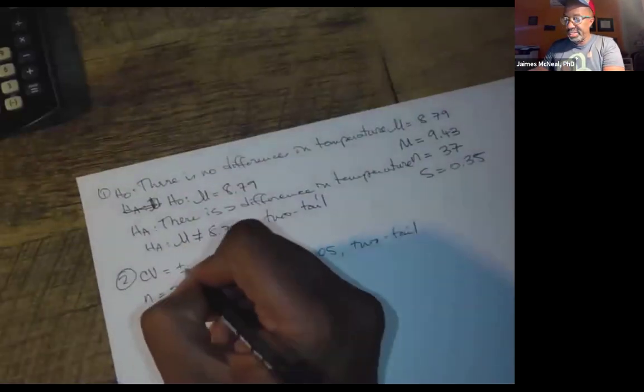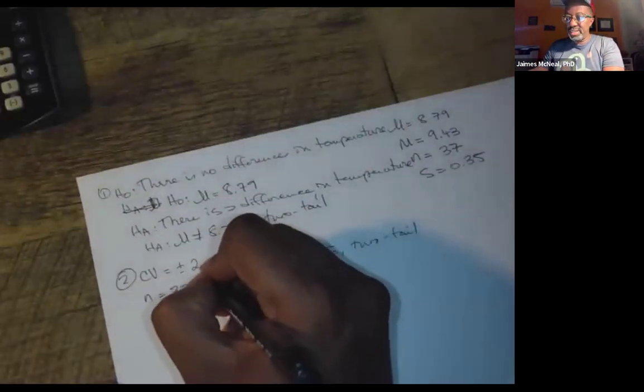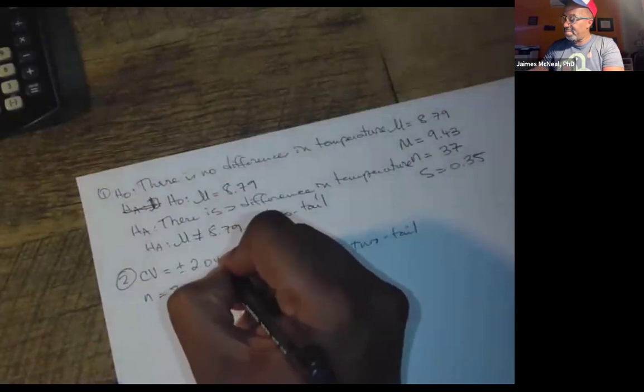And you go to the T chart. We don't have 36, so we have to use 30. And we're looking for a two-tail. That means our critical value is plus and minus, because it's two-tail, 2.042.